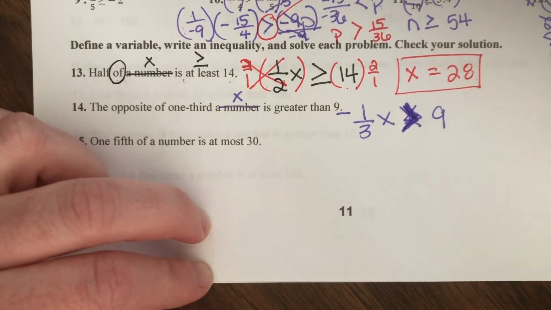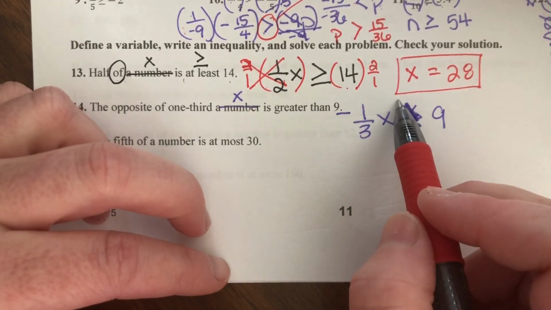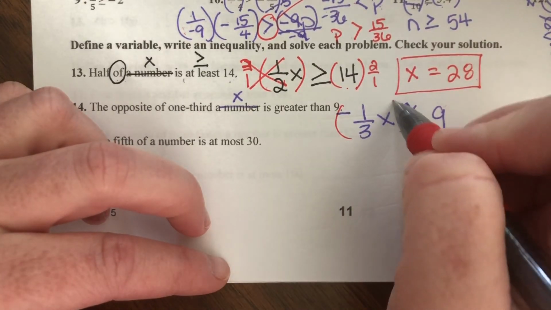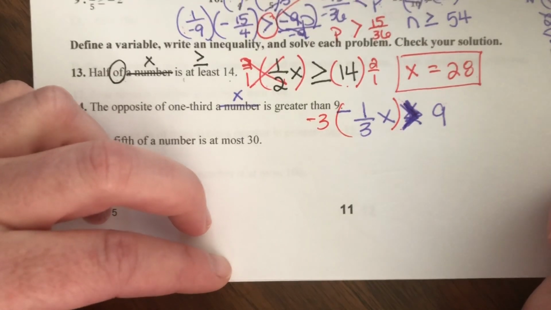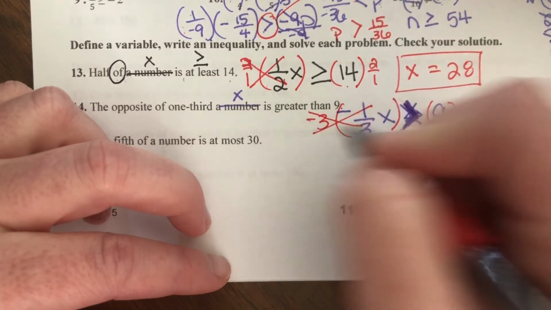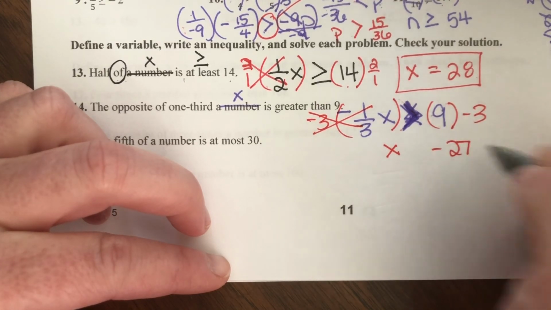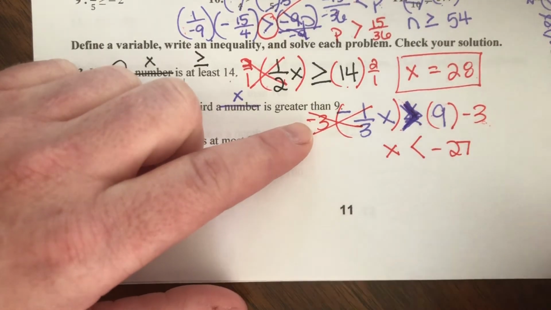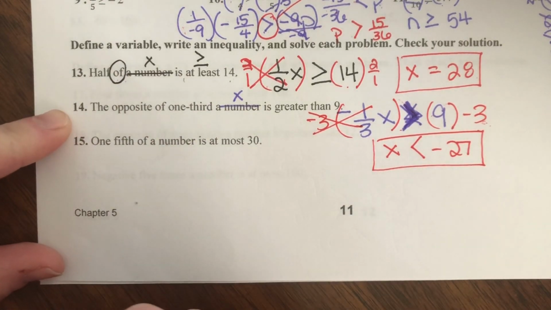Okay, so to solve this, this is your inequality written very poorly by your teacher. Negative 1/3 x is greater than 9. Now we got to solve for x. So we're going to multiply this side by negative 3, because the reciprocal of negative 1/3 is negative 3/1. Multiply this side by negative 3/1. These cancel. I'm left with x here. 9 times negative 3 is negative 27 here. And since I multiplied both sides by a negative, my sign flips. So this is my answer for number 14. I hope that makes sense.